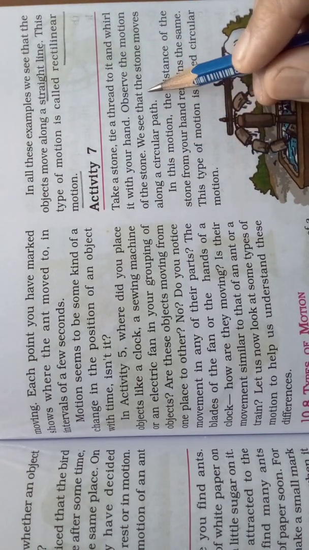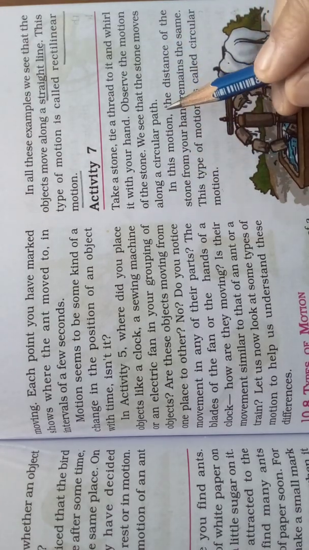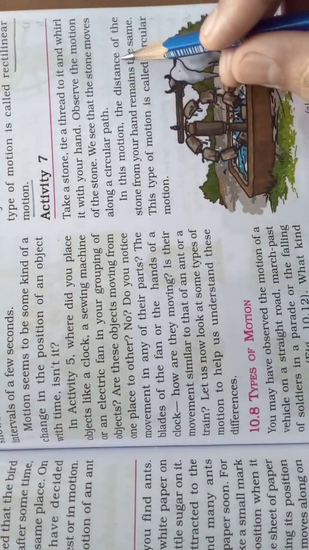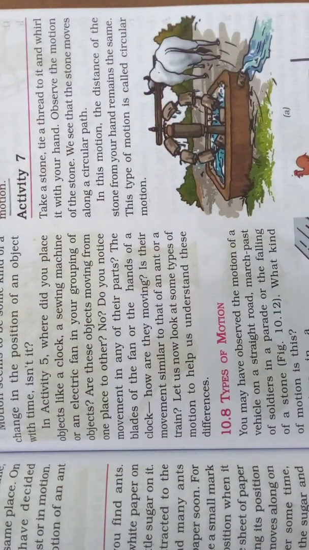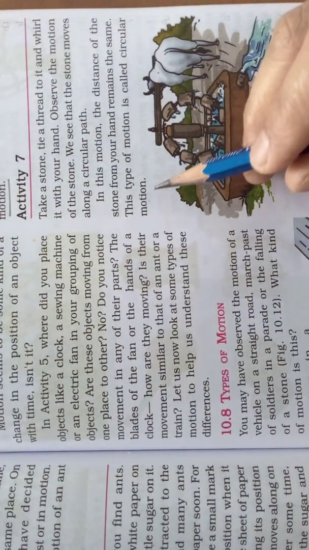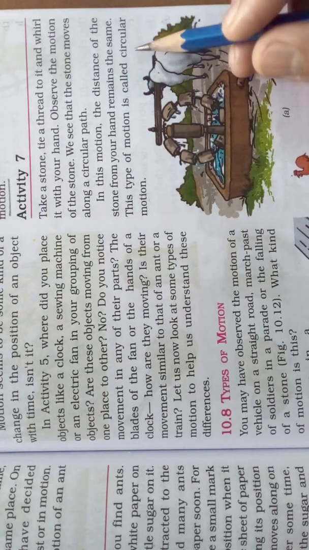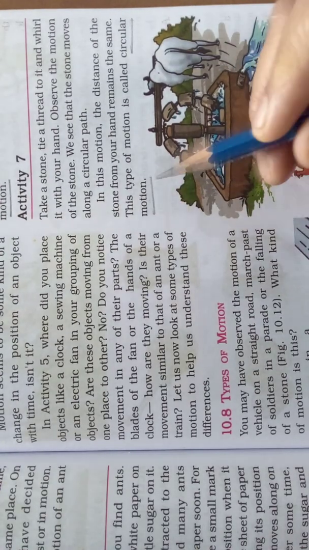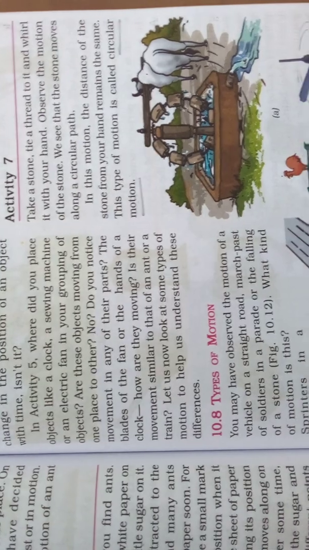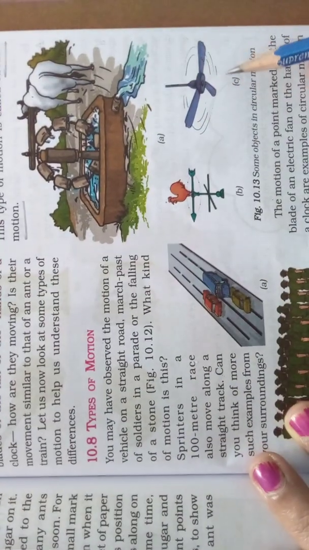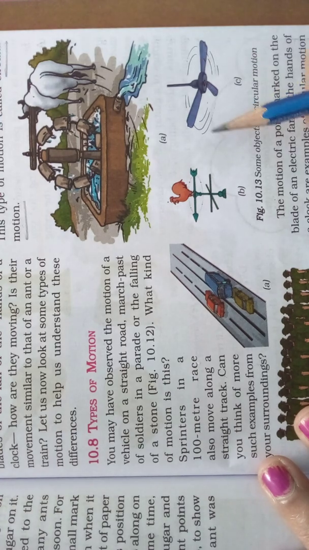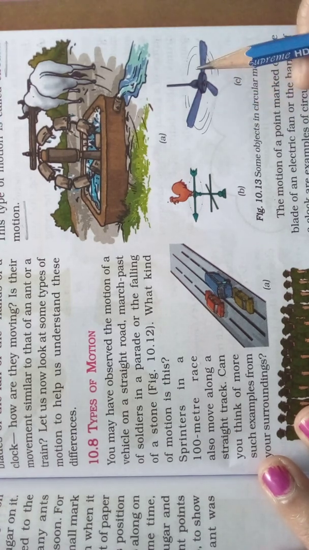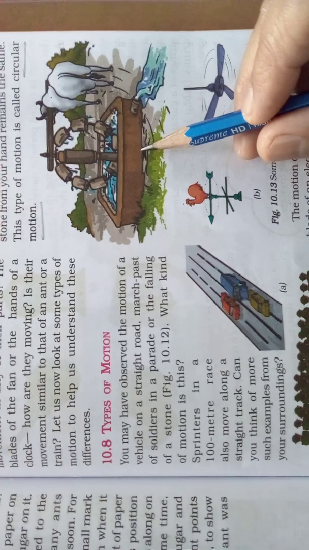We see that the stone moves along a circular path. In this motion, the distance of the stone from your hand remains the same. This type of motion is called circular motion. Here the motion occurs in a circular path. If you observe the fan, the motion of the fan is circular motion. It rotates in circular motion. Here also these are all circular motions.